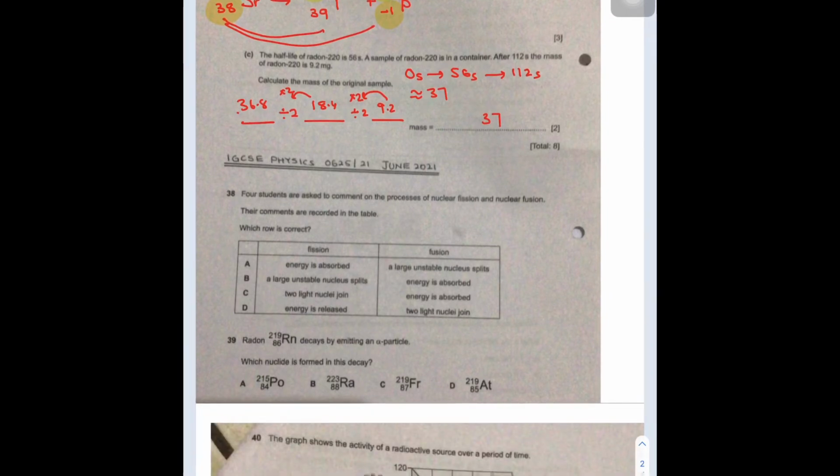4 students are asked to comment on the process of nuclear fission and nuclear fusion. Their comments are recorded in the table. Which row is correct?